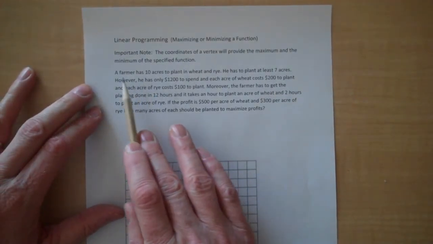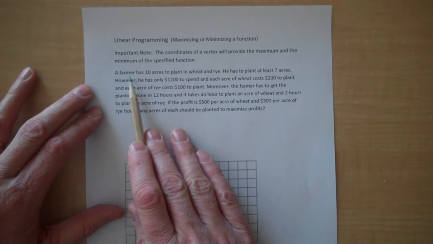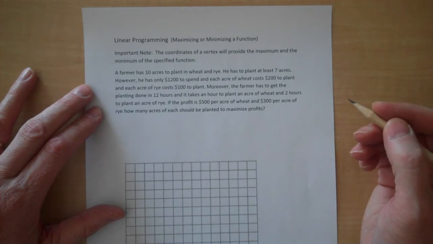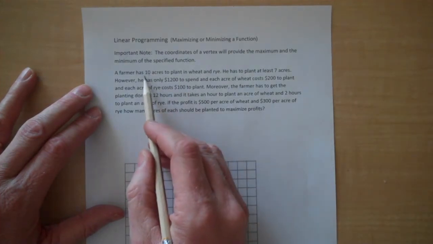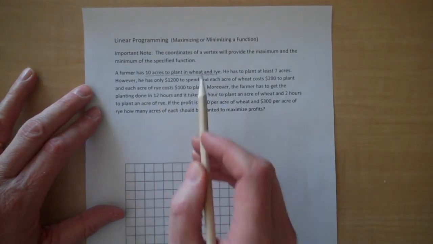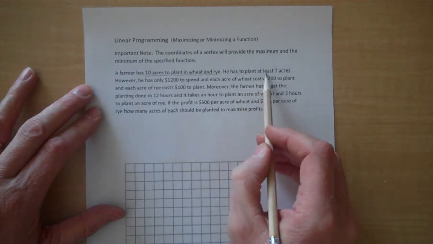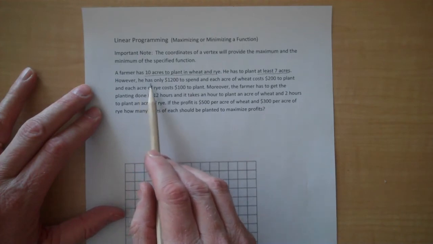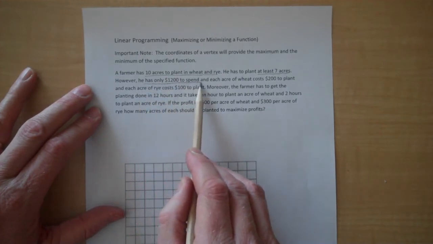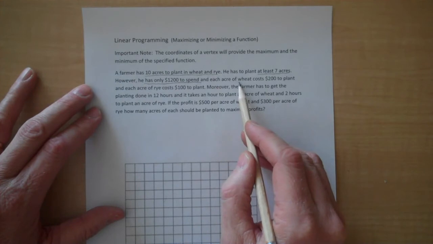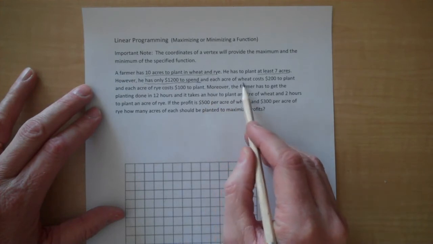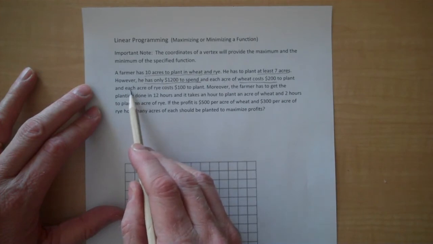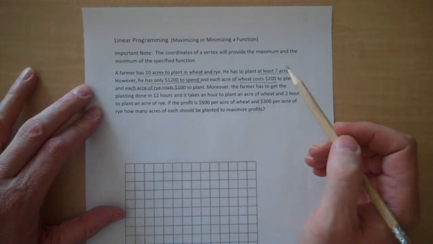Now, let's look at the first example. This is an agrarian example. A farmer has 10 acres to plant in wheat and rye. He has to plant at least 7 acres. However, he only has $1,200 to spend, and each acre of wheat costs $200 to plant, and each acre of rye costs $100 to plant.